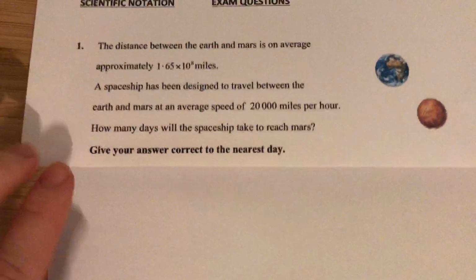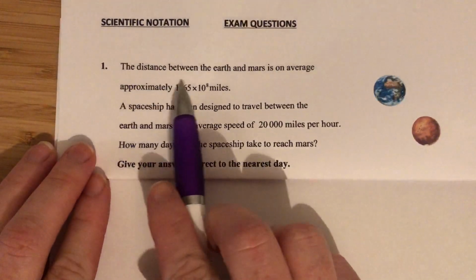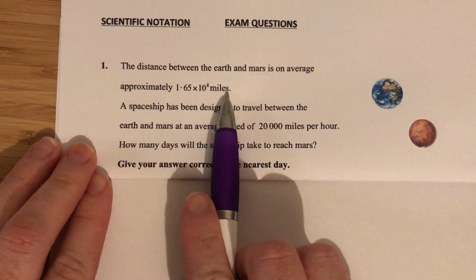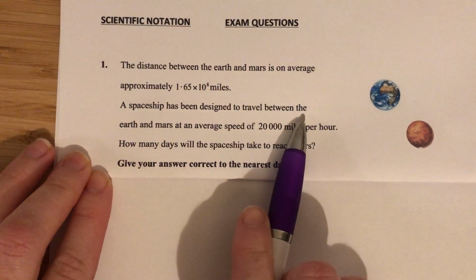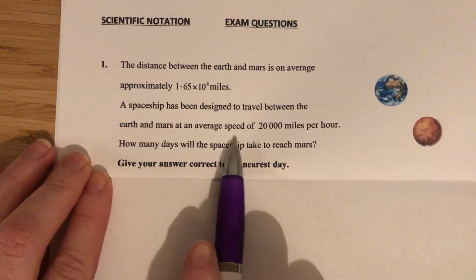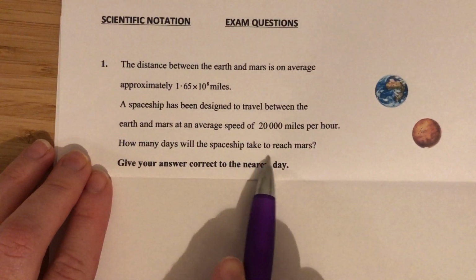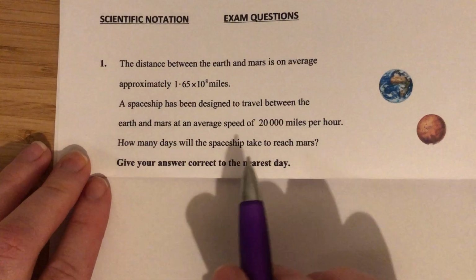Right, for this tutorial we're going to look at some exam type questions on scientific notation. So the first one we have here: the distance between the Earth and Mars is on average approximately 1.65 times 10 to the power of 8 miles. A spaceship has been designed to travel between the Earth and Mars at an average speed of 20,000 miles per hour. How many days will the spaceship take to reach Mars? Give your answer to the nearest day.